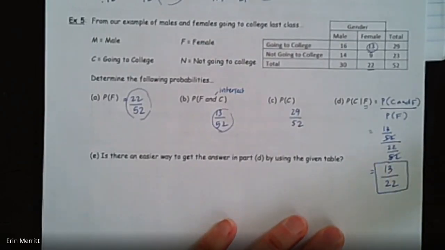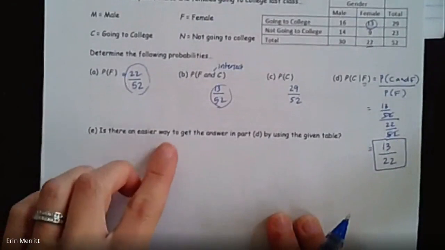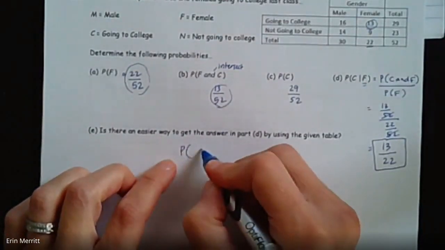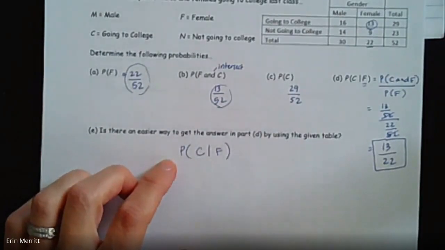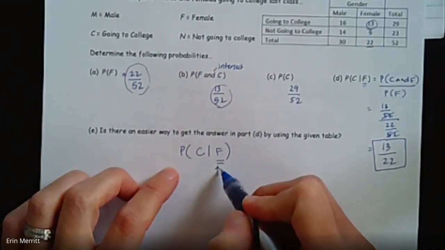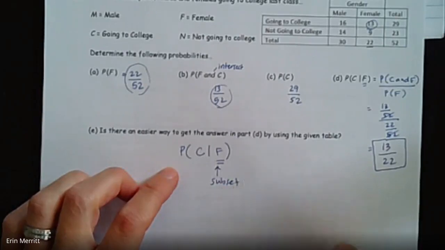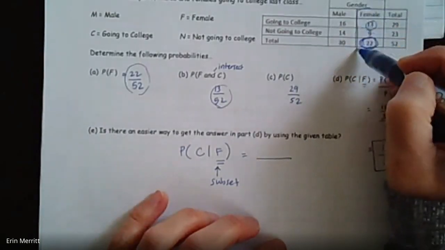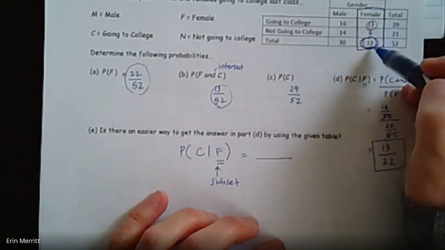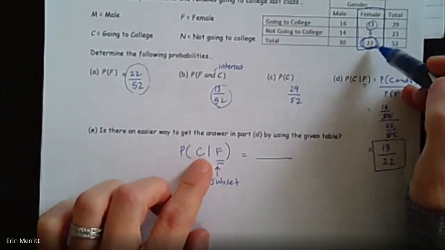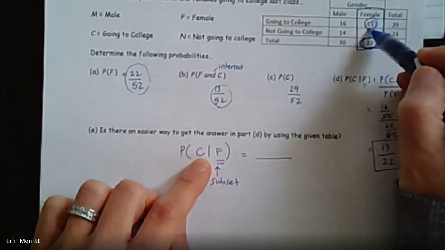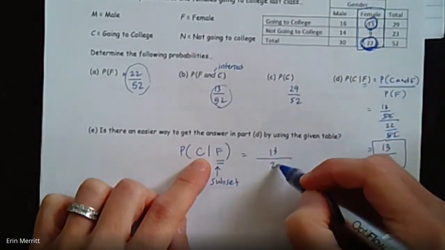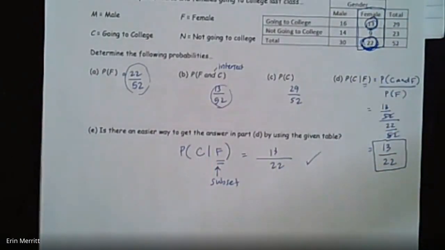Right? Something I want to point out, though, when it says in part E, is there an easier way to get the answer just using the table? Well, it's saying the probability that you're going to college given that you're a female. If we look at the female column as our little subset here, there's 22 total females. So if I just look at that column, we're saying if you're in that column of being female, what's the chance that you're going to college? Well, 13 of them are going to college out of 22 total. And there's the exact same answer we just got a moment ago.